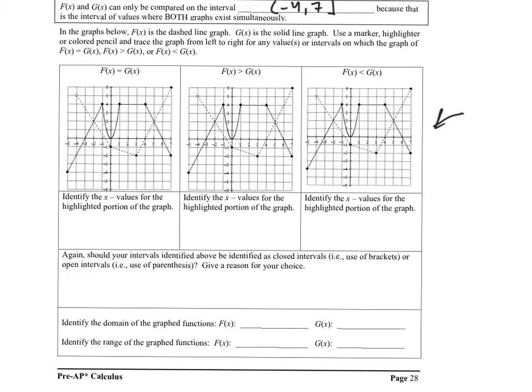So when f of x is equal to g of x, the graphs intersect. We learned that in the top part. So they intersect at two specific points, right here and right here. Now, when f of x is greater than g of x, we're talking about our y values being above.